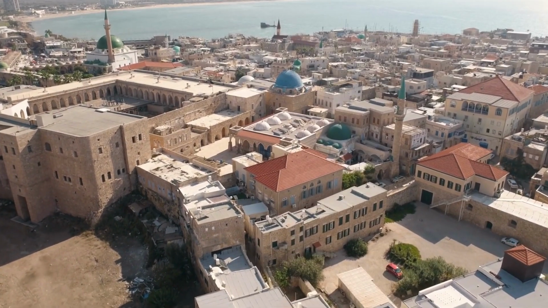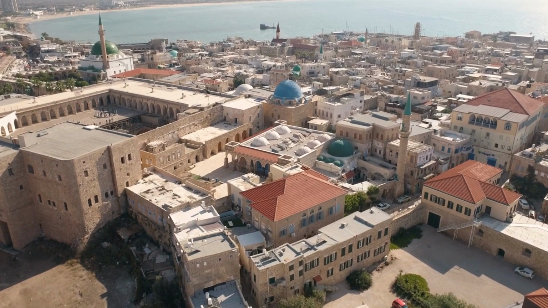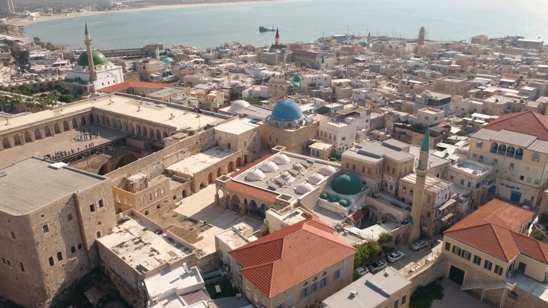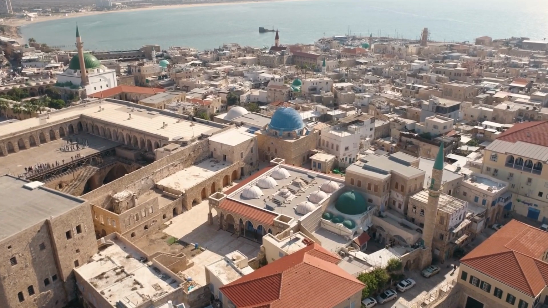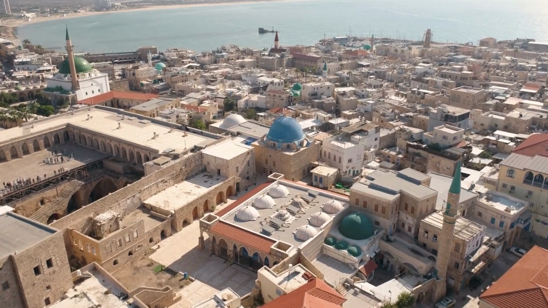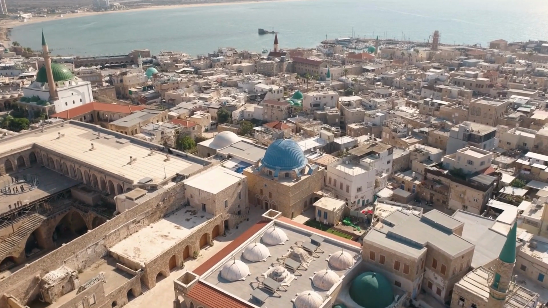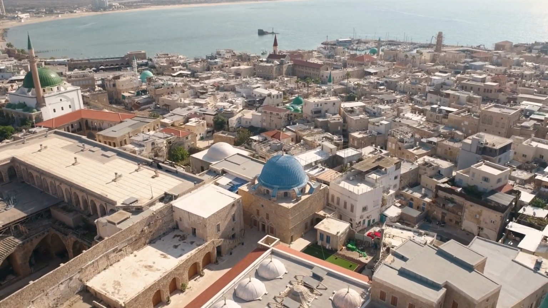Resolving this issue requires addressing the core question of whether both parties can coexist in two separate states, each recognizing the other's right to exist. Achieving a two-state solution has been a long-standing goal, but negotiations have stalled due to mutual distrust, territorial disputes, and political factors.